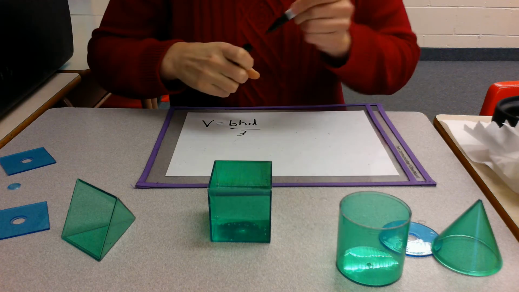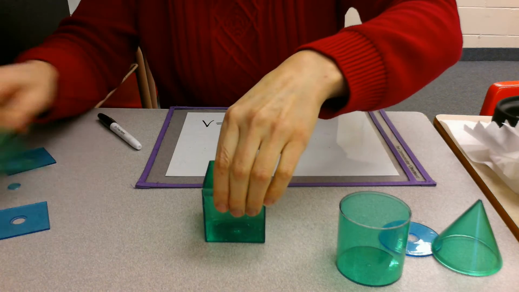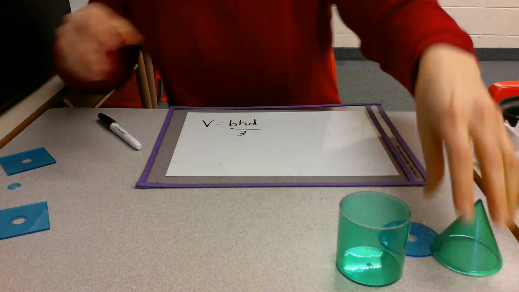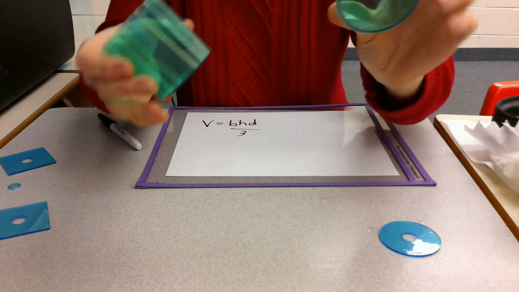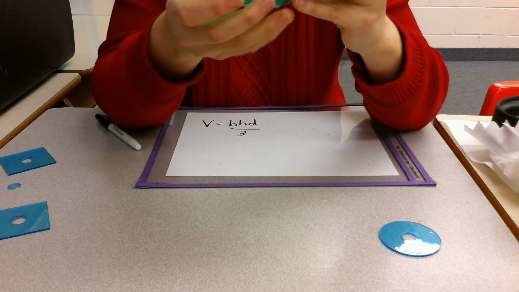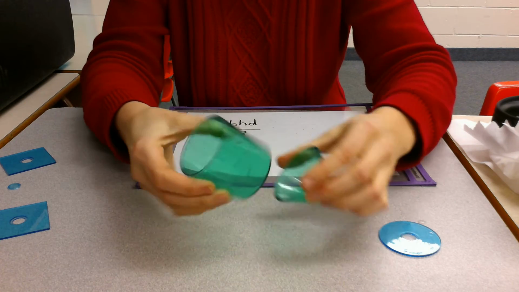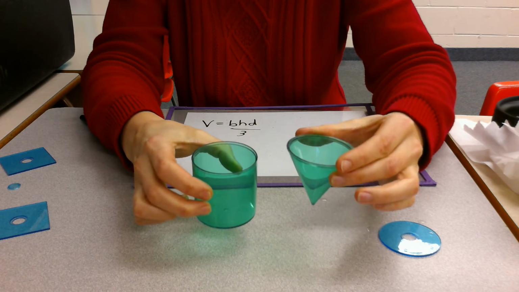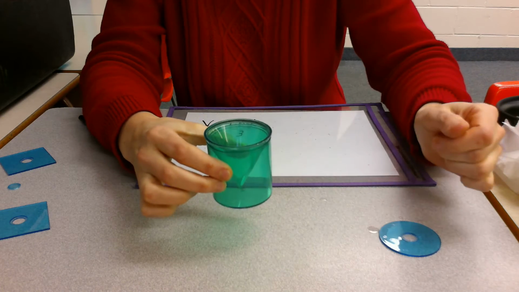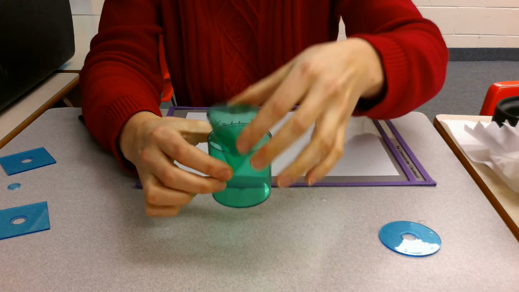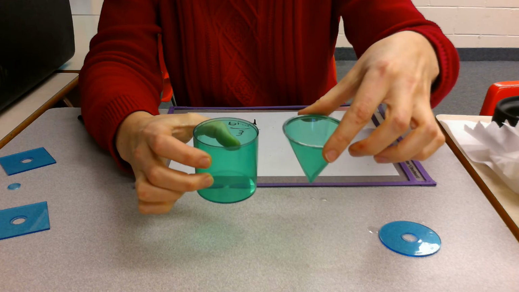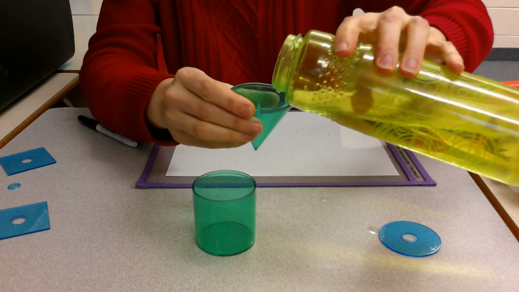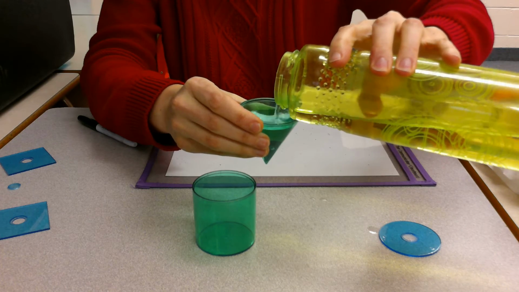Now let's explore what a cylinder and a cone have in common. So likewise, these two shapes share the same face. They both have the same circle that forms their face. What I want you to think about is how many of these cones do you think would fit inside that cylinder? Again, just make a prediction, and we're going to do the same thing. We're going to fill that up.